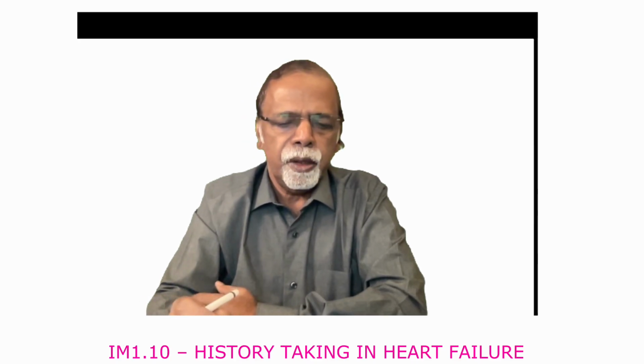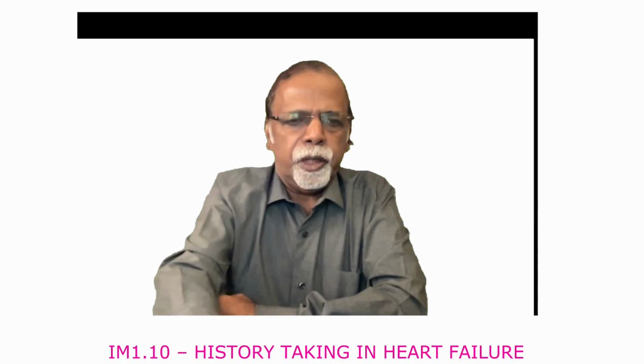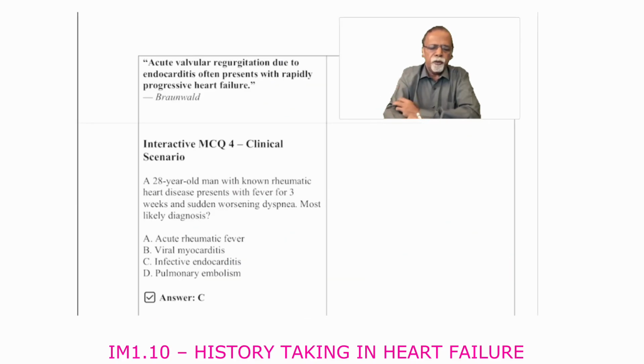As per Braunwald, acute valvular regurgitation due to endocarditis presents with rapidly progressive heart failure, and the major symptom of rapid heart failure is dyspnea. A 28-year-old man with non-rheumatic heart disease presents with a fever of 3 weeks and sudden worsening of dyspnea. What is the most likely diagnosis? So, what is the correct answer?